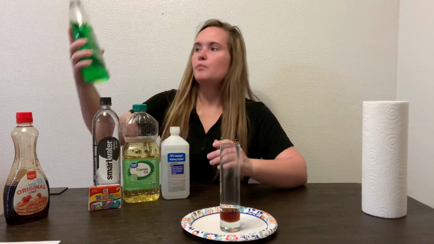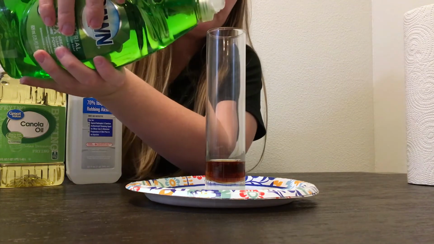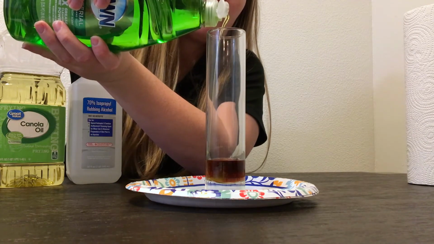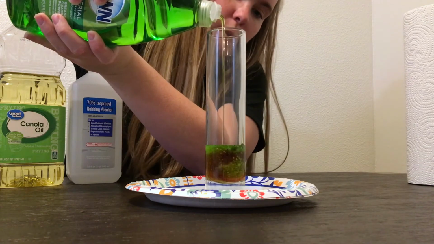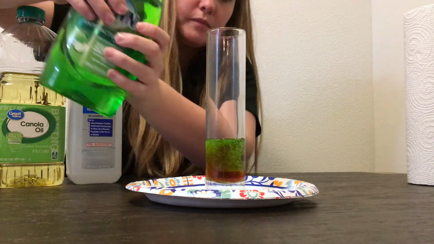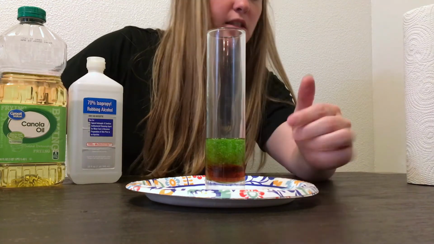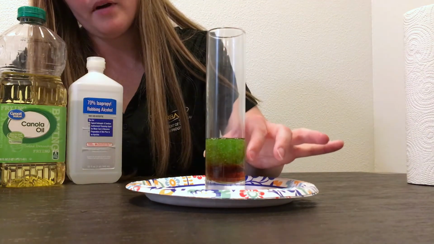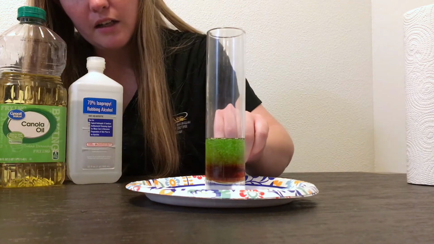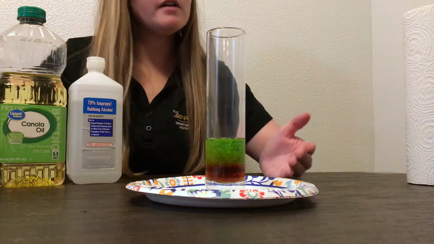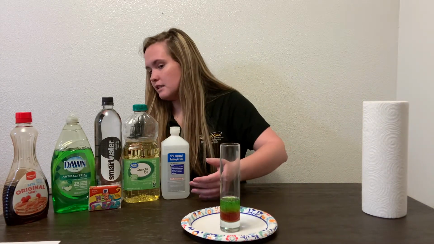So next I'm going to put in my Dawn dish soap. So if you can see here, they are starting to kind of separate a little bit. You can still see that there is some brown on the bottom and the green, and I don't know if you can see very closely, but they are starting to kind of separate. All right, so far so good. So my prediction of going from heaviest to least heaviest has been correct. All right, so let's keep going.